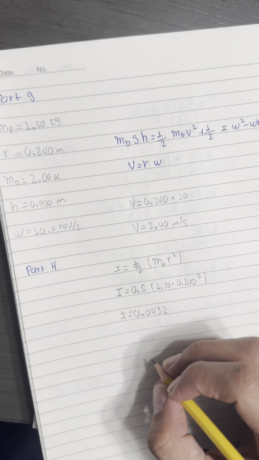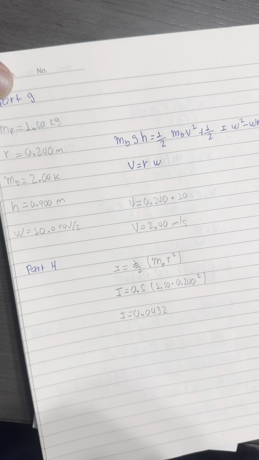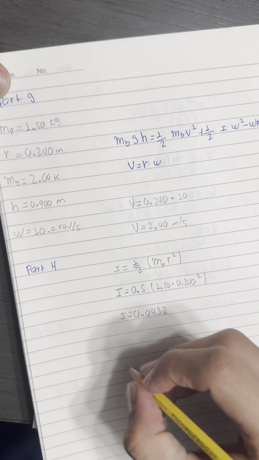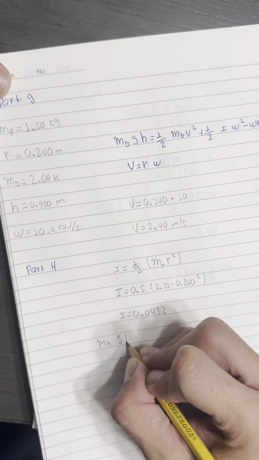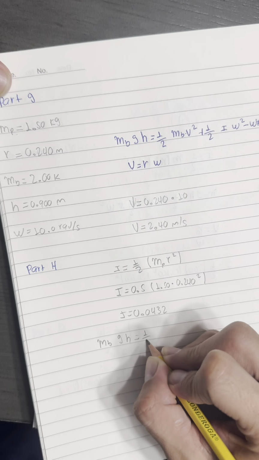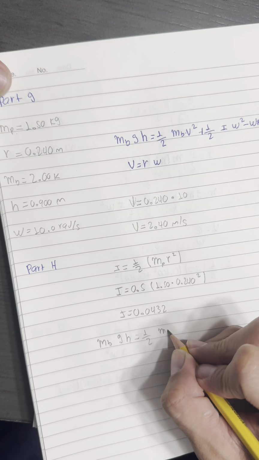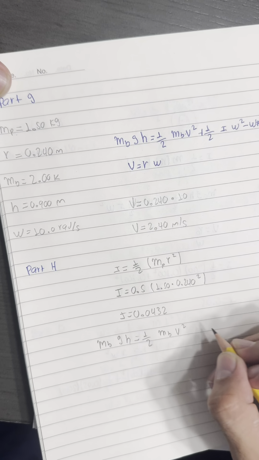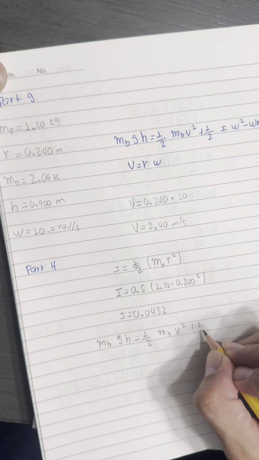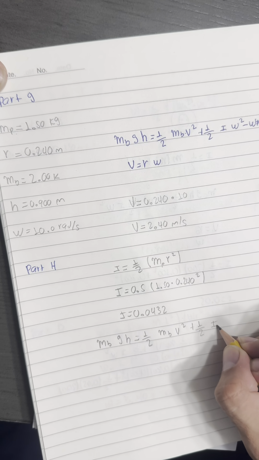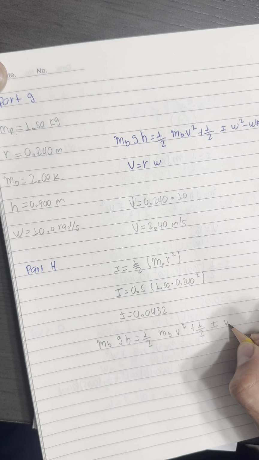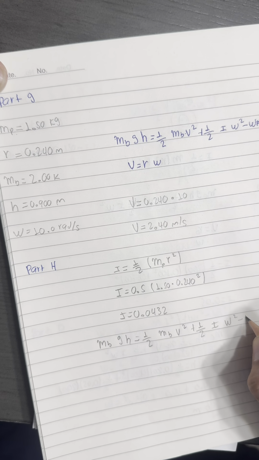So we're going to have the mass of the book times gravity times height equals 1/2 times mass of the book times velocity to the power of 2 plus 1/2 times inertia times angular velocity squared minus friction.